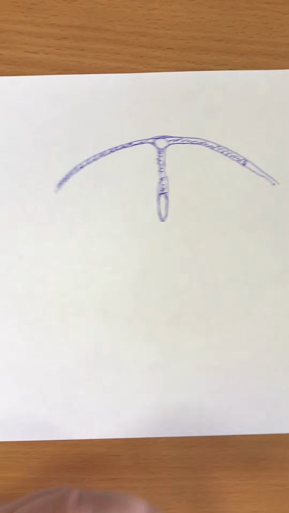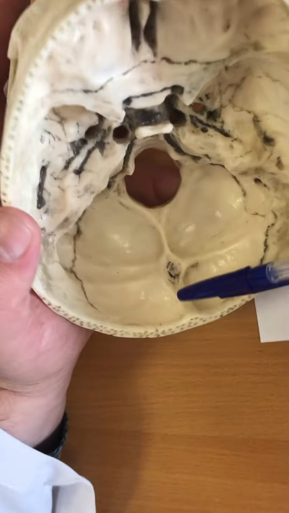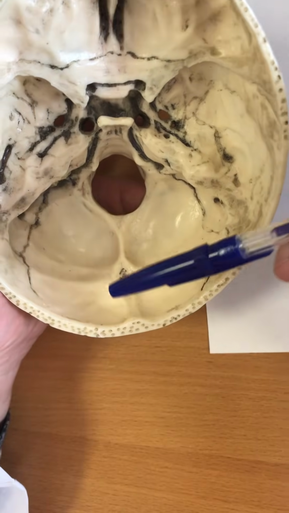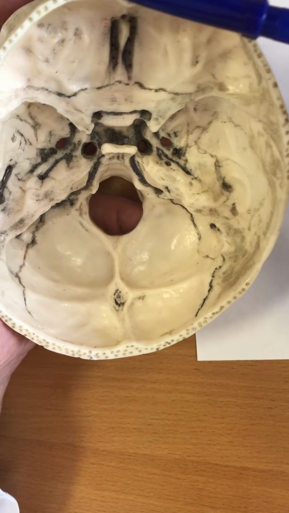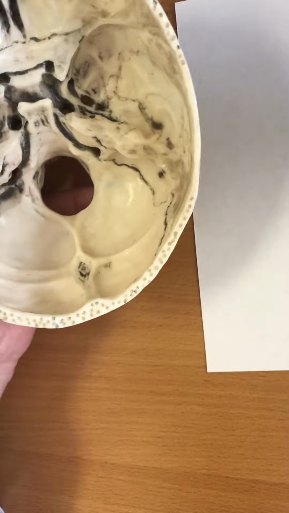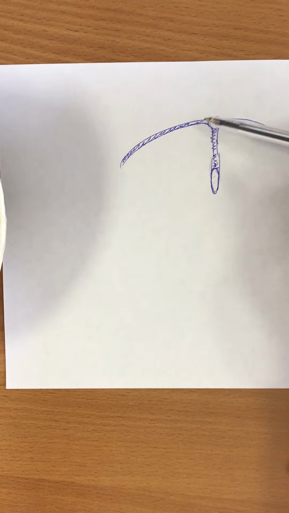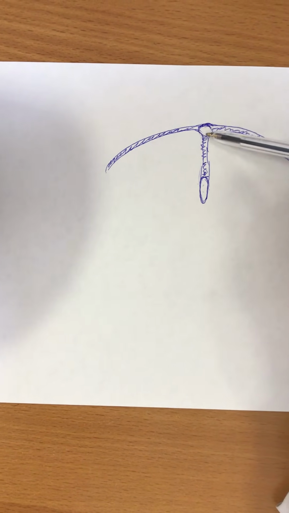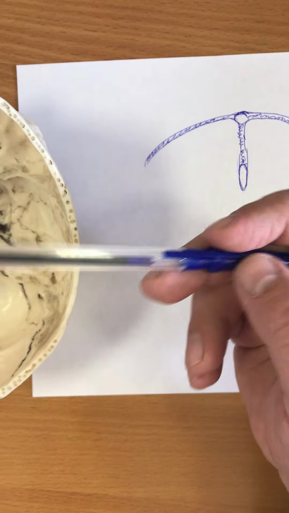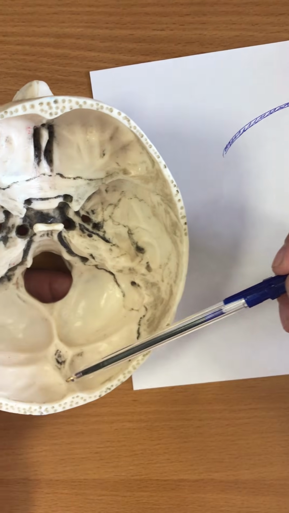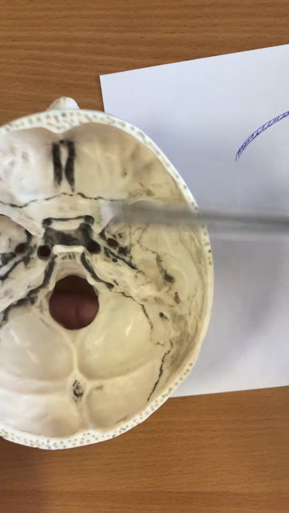Which sinuses? Do you remember what is the name of this groove? Sulcus sinus sagittalis superior. Between this groove and dura mater we have a sinus. On the skull we can see here sinus sagittalis superior.